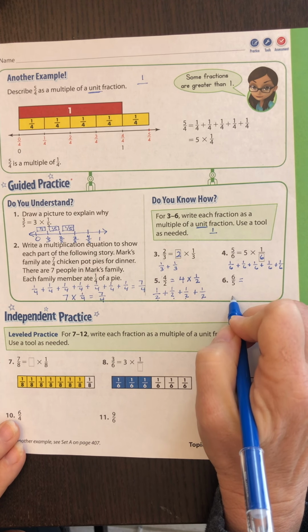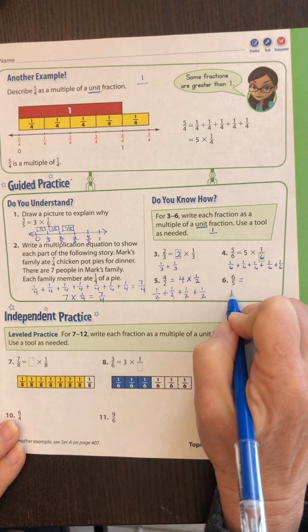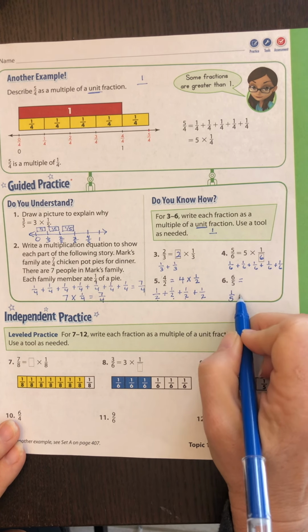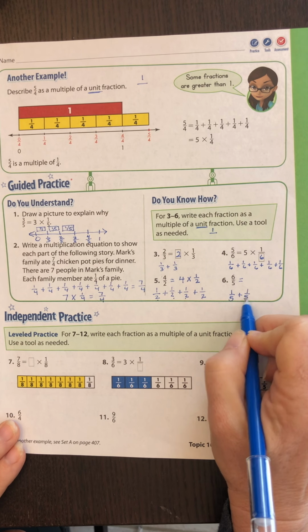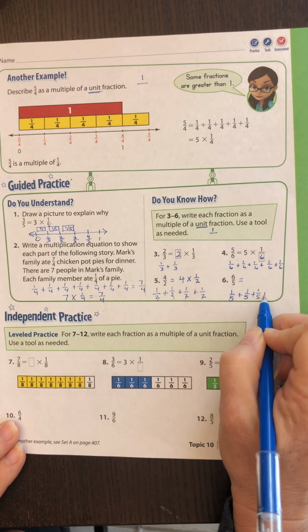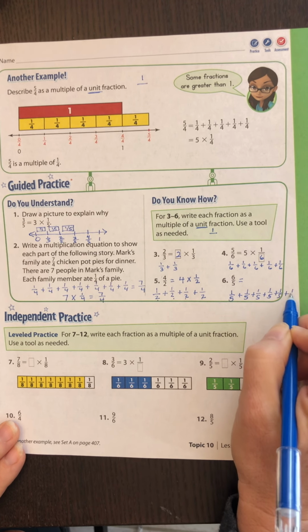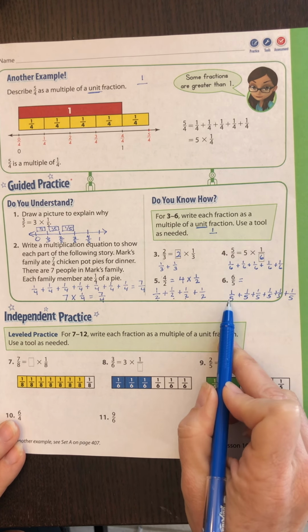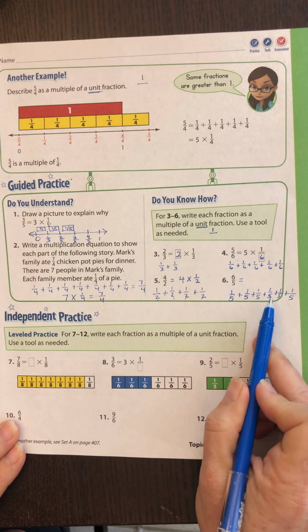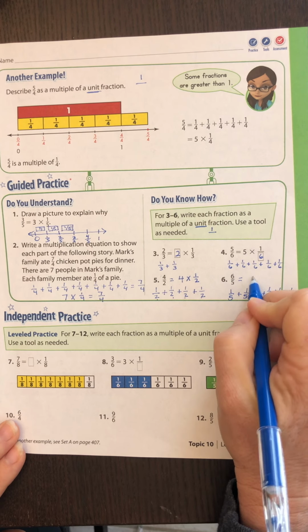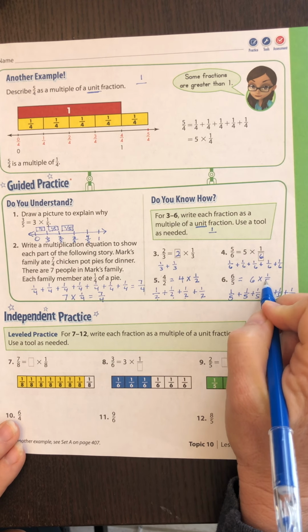6/5 works the same way. We have 6 1/5. We've got to keep a unit fraction, 1/5. So we need 6. 1/5, 2/5, 3/5, 4/5, 5/5, 6/5. That's 6 times 1/5.